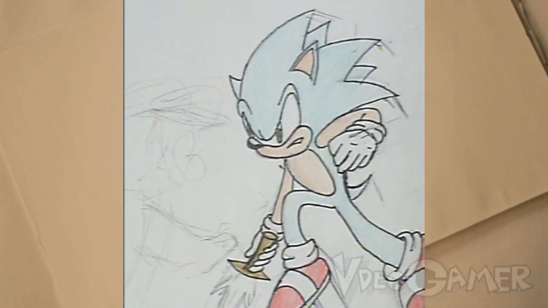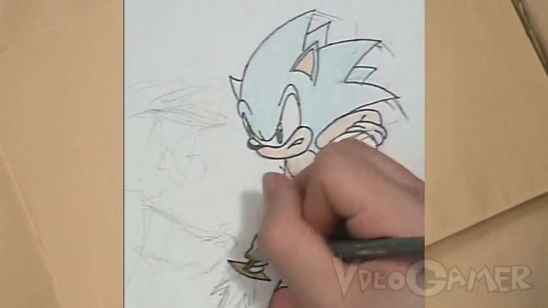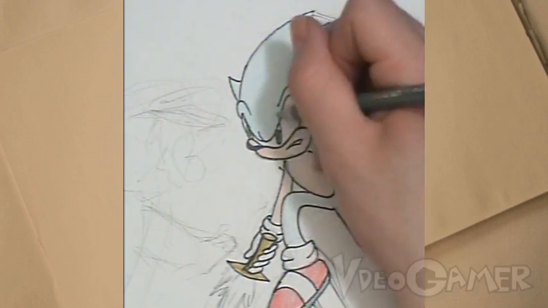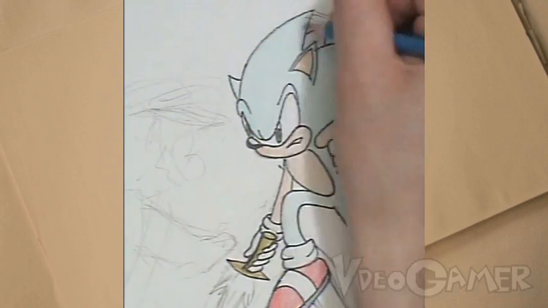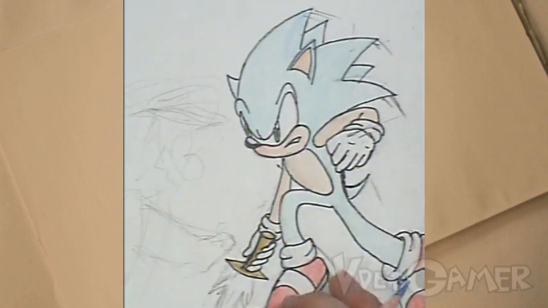Sonic's eyes are green, shoes are red, and the beam sword sort of has a brass, goldenish type handle. And on the white of the strap and the gloves and stuff, I added a little bit of gray just so it wasn't so monotonous.